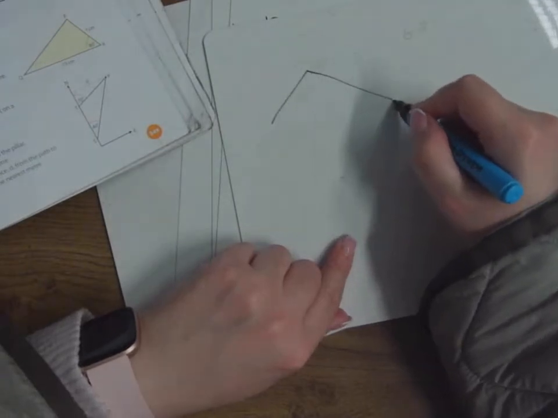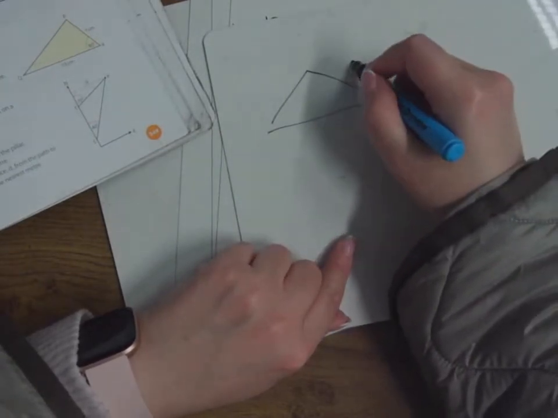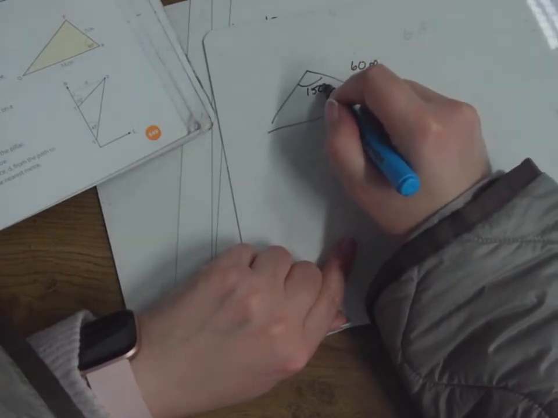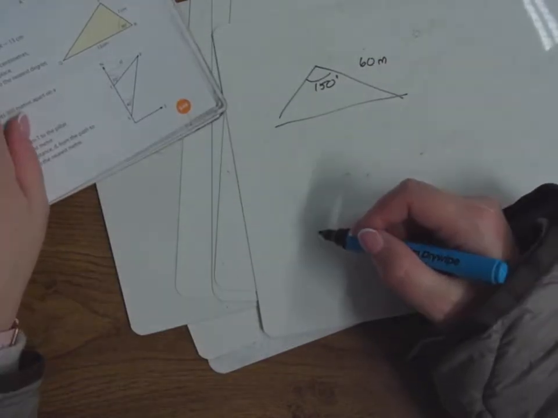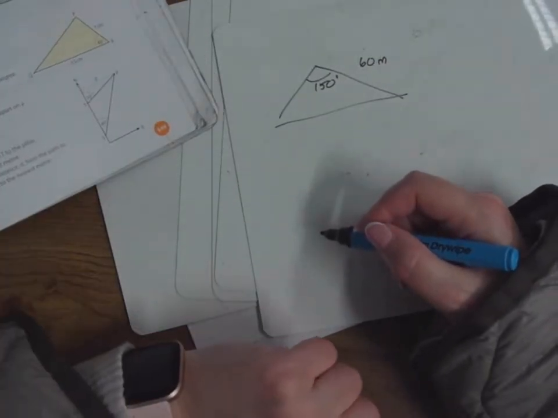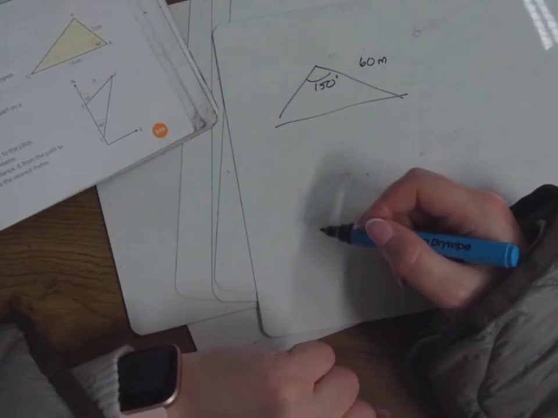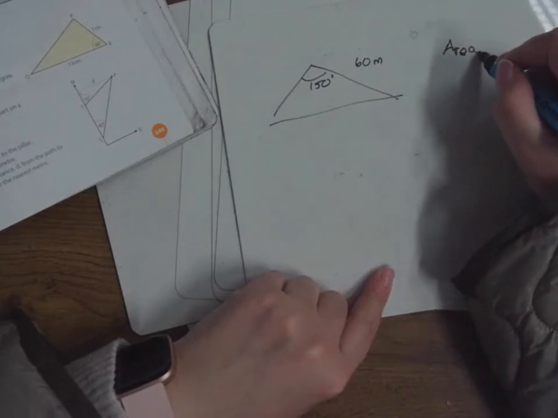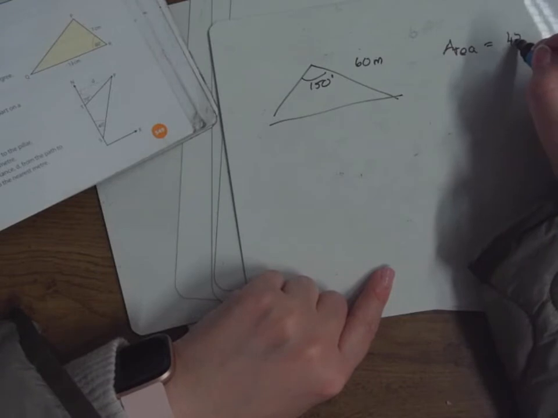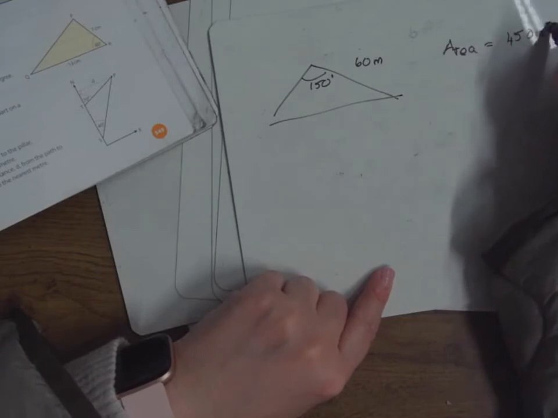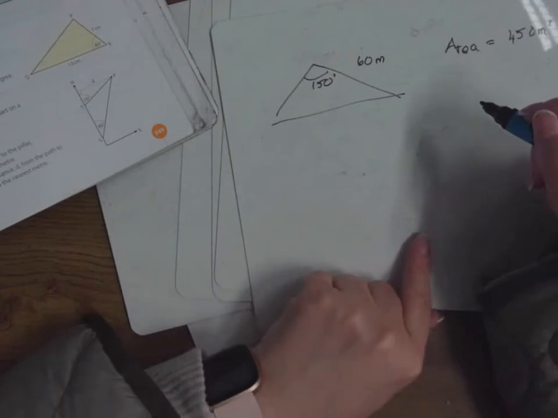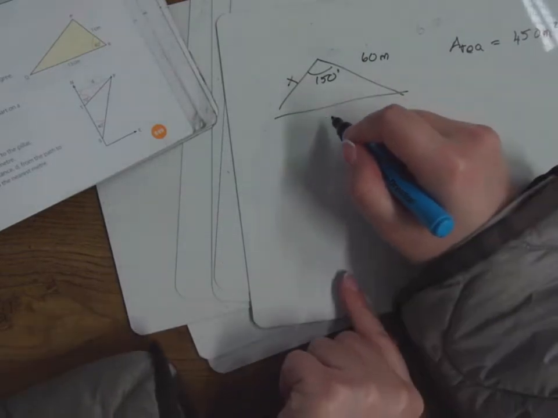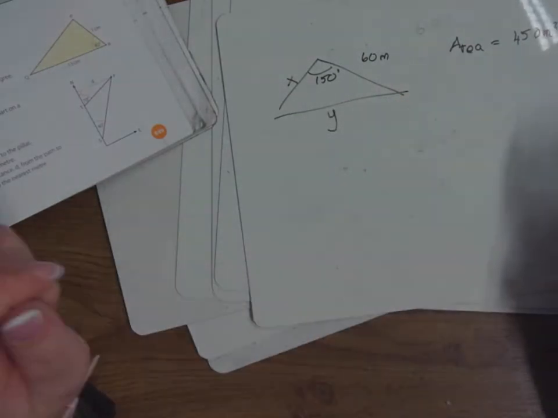Right, in a given triangle, okay, so it tells me this is 60 meters. This is 150 degrees. I can't work on that triangle. In the given triangle, BC is 60 and angle is 150. If the area of the triangle is 450 meters squared, find the length of AC, which I'm going to call X, and the perimeter of the triangle. That means I'll need to get Y in order to get the perimeter of the triangle. Is that okay?